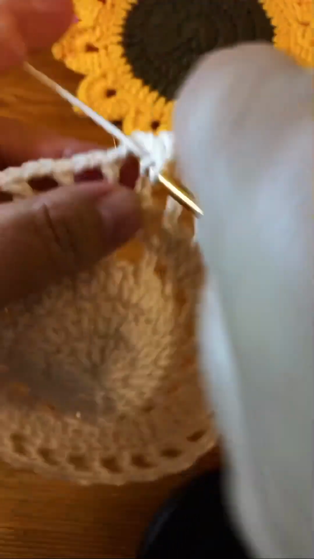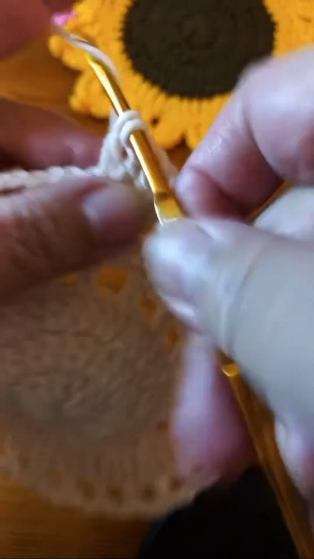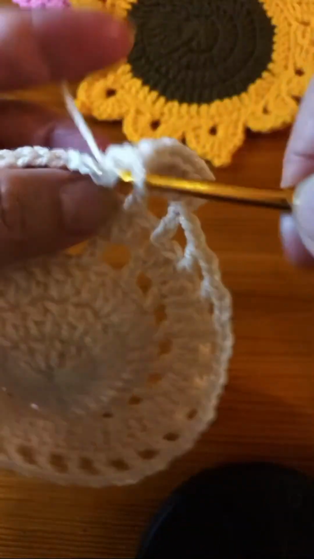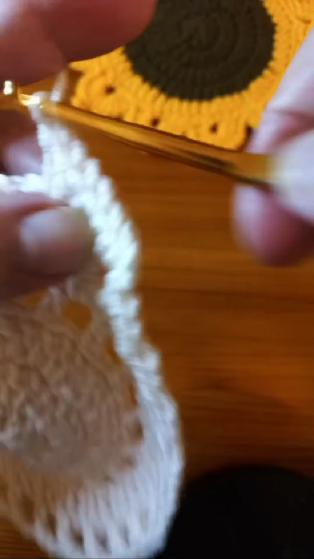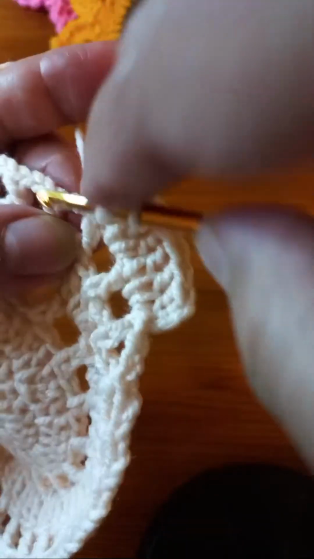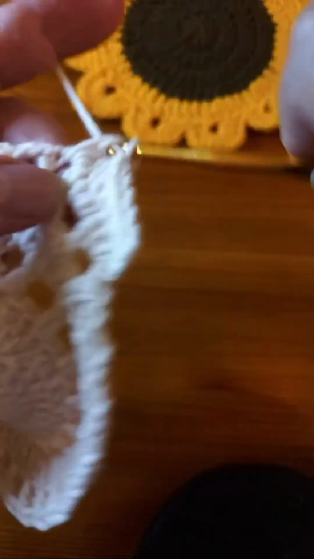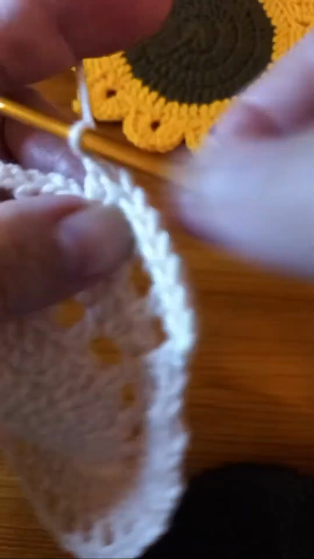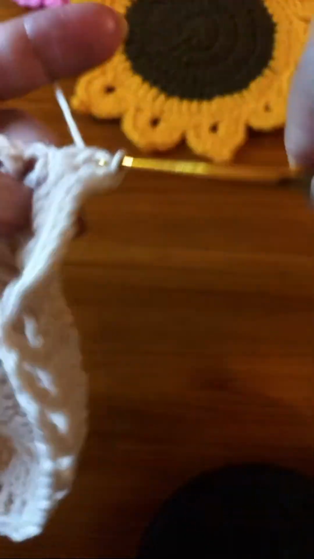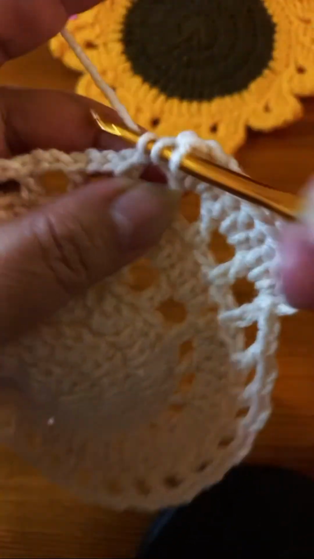Now 2 double crochet in a loop and double crochet on double crochet all the way. On 2 chain I am making 2 double crochet and from downside double crochet I am making double crochet.